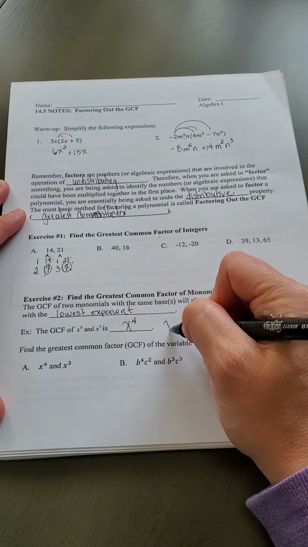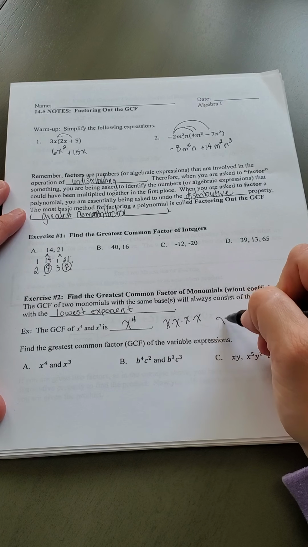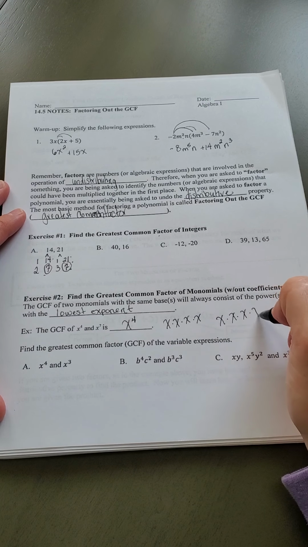x to the 4th is technically x times x times x times x, right? And x to the 7th is technically x 7 times.